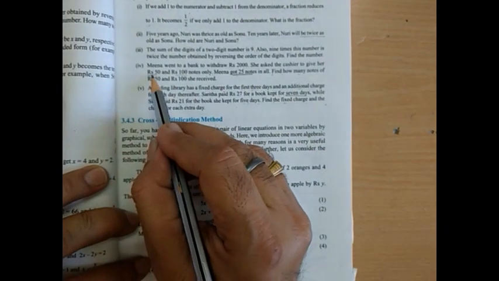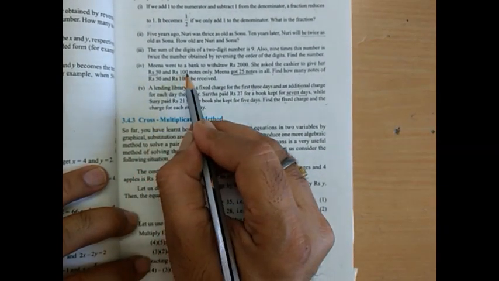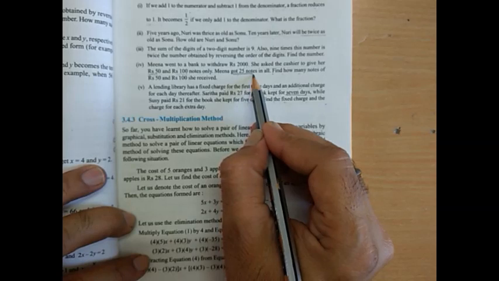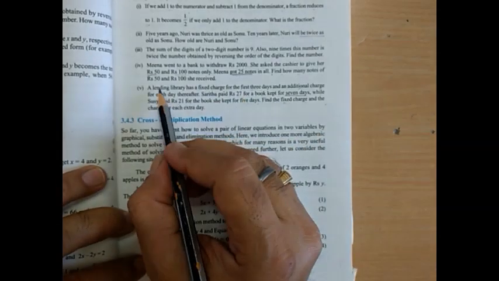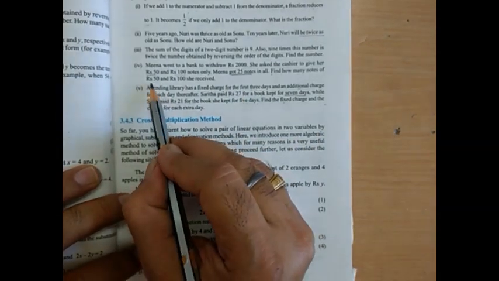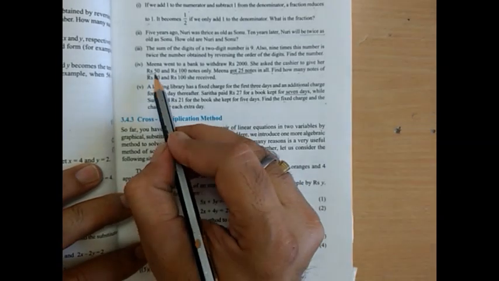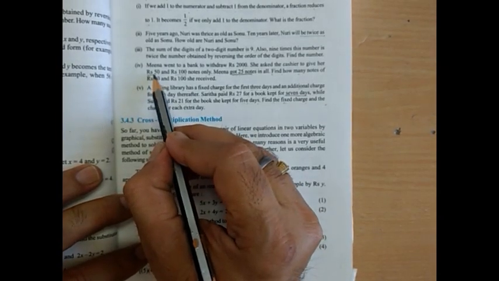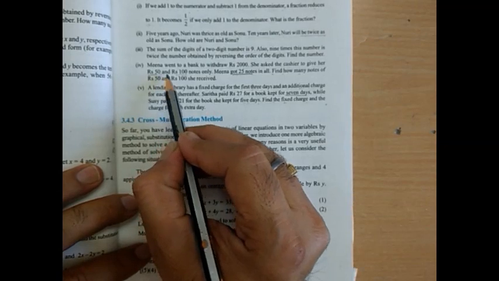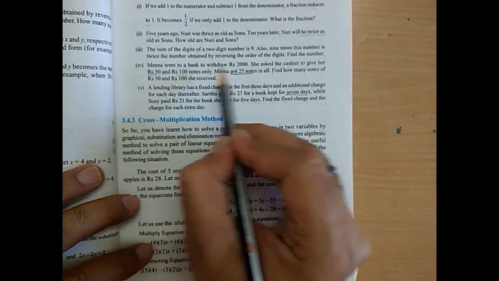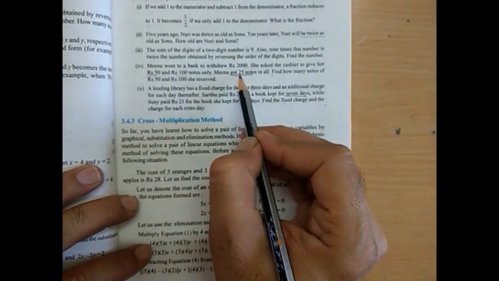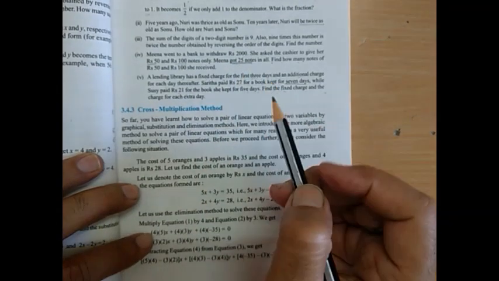So here we can assume these as x and y. The x plus y will become 25. This will be the first equation. The next equation: rupees 50 notes can be taken as x, so 50 into x plus 100 into y will give you 2000. So you get the two equations, solve them.